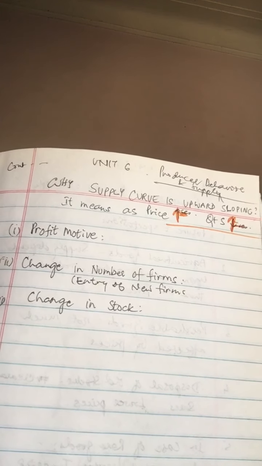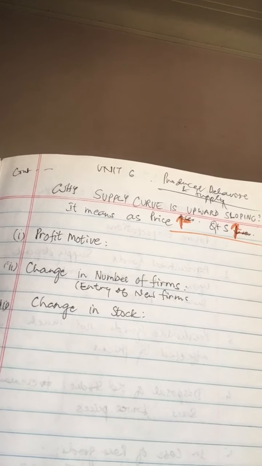Why is it so that when the price increases, the supply too increases? So what is the reason behind this? This is what we're going to see. And vice versa, when the price falls, supply falls. So that's what we're going to discuss.